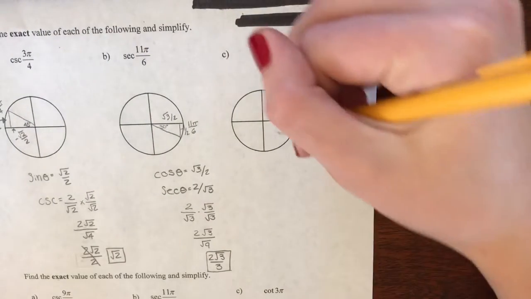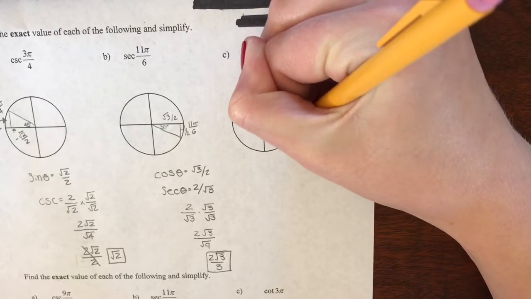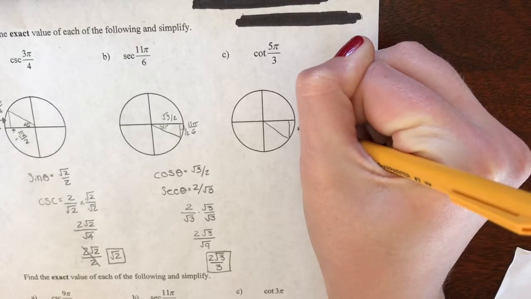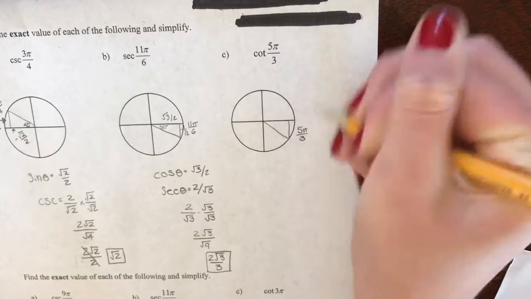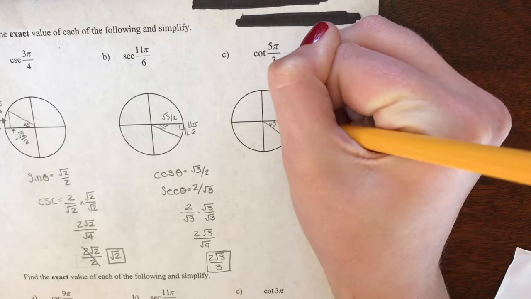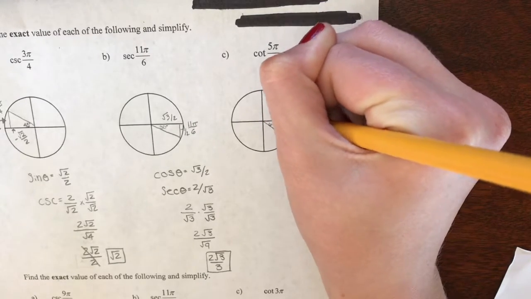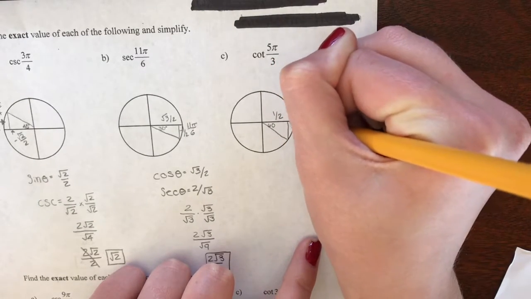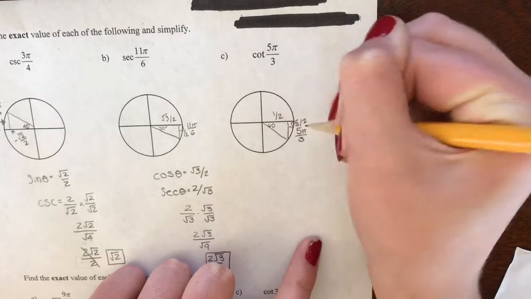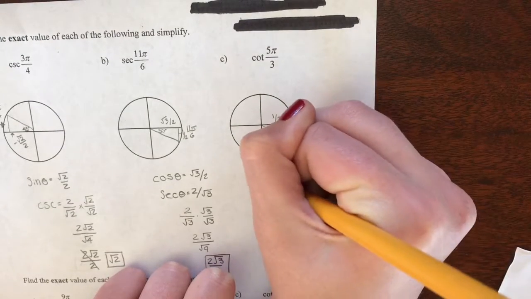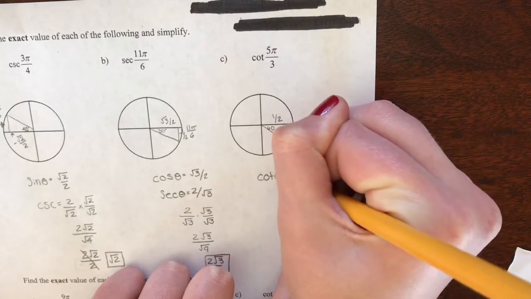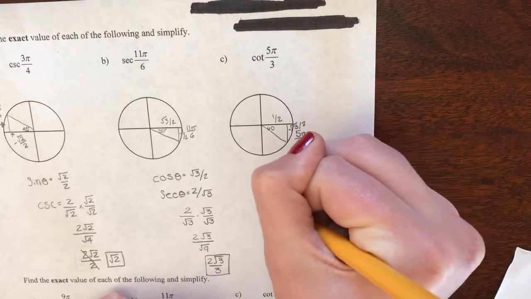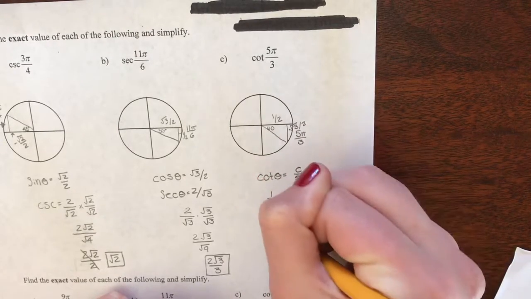All right, so the last type of backwards unit circle, if you will, we're going to do today is cotangent. So first you're going to find 5 pi over 3 on the unit circle again. You're going to label the angle, which is 60 degrees. In this case, sine is equal to negative square root of 3 over 2, and cosine is equal to 1/2. Cotangent is equal to cosine over sine. So you're going to put 1/2 over negative square root of 3 over 2.